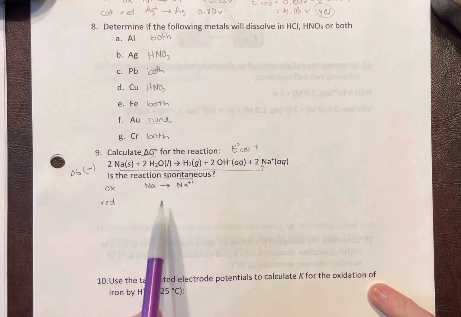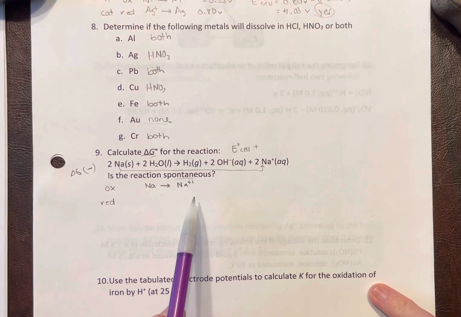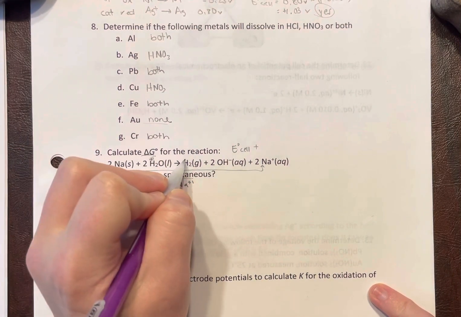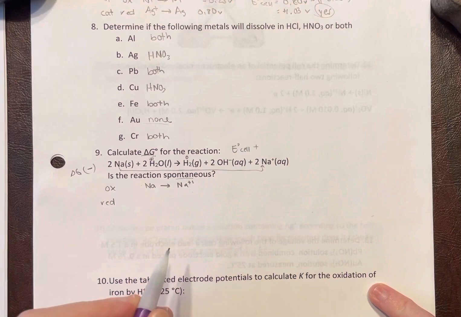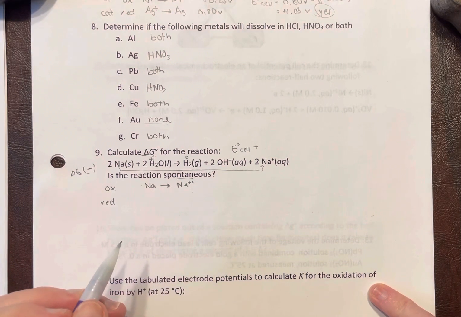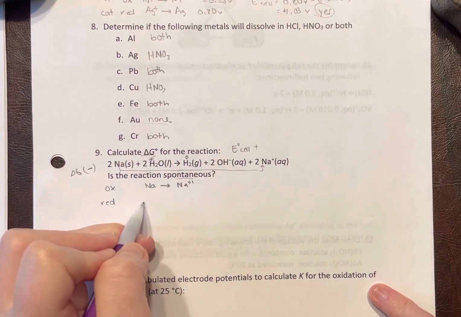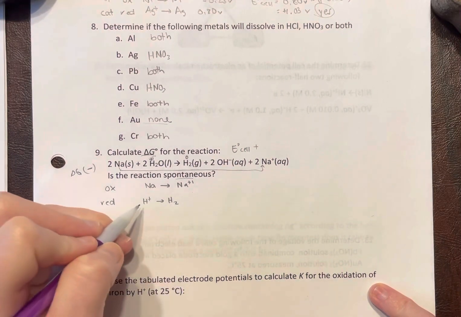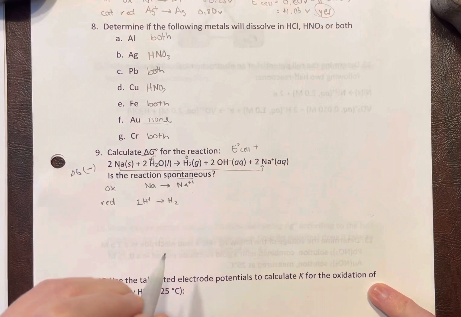And reduction is going to be, do you see here, hydrogen is +1 going to 0. So the way you write that is going to be H plus going to H2. So we need, and there's 2 of these.